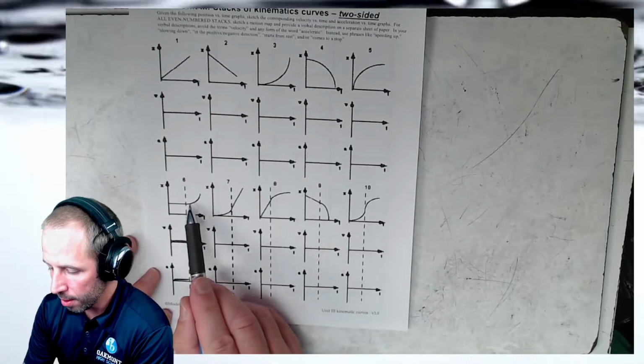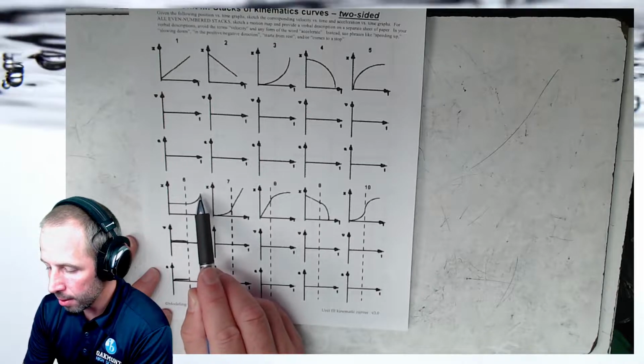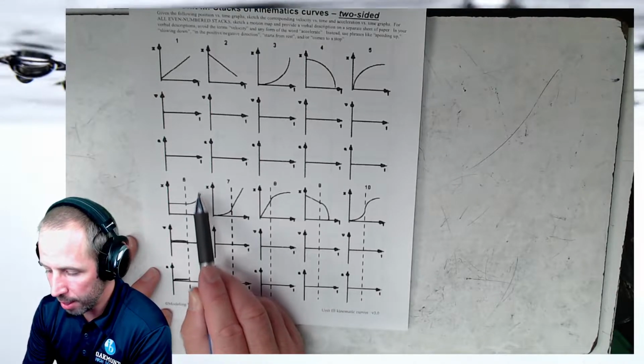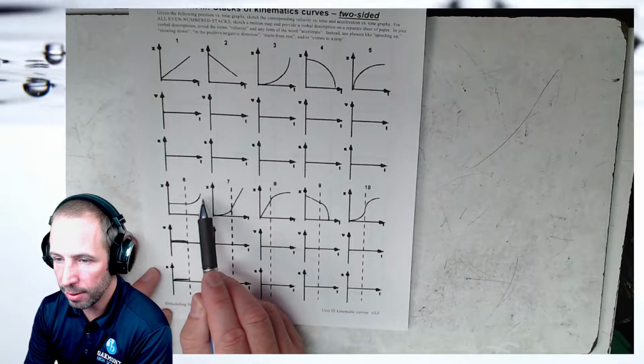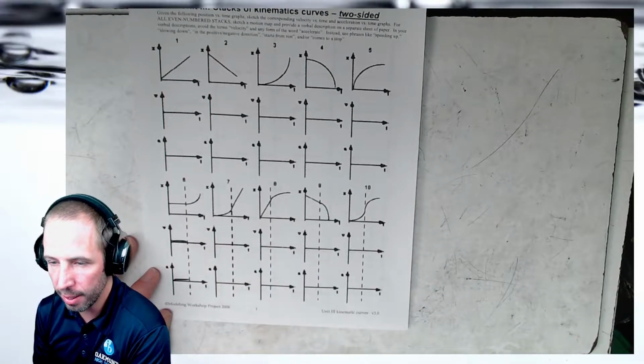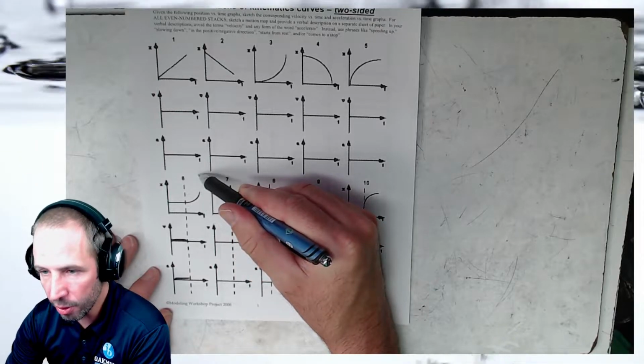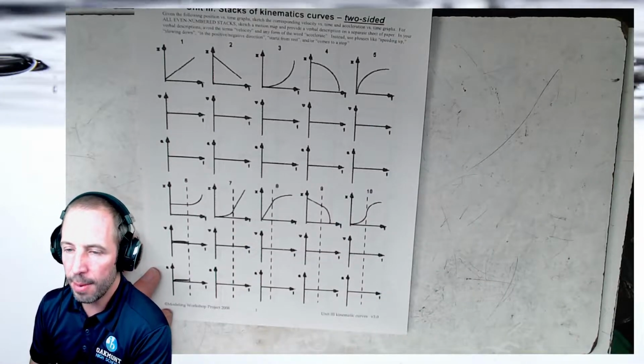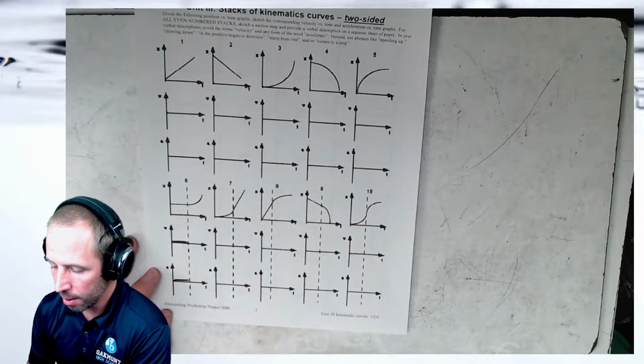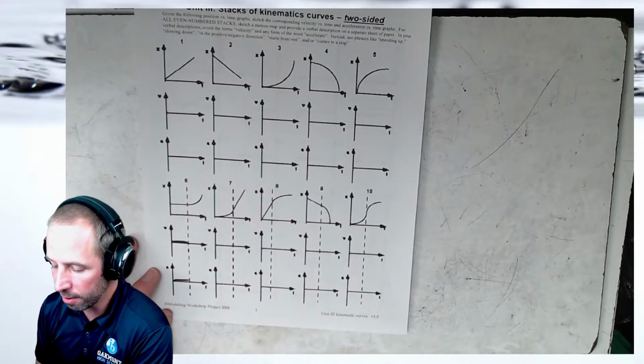However, this goes from flat to steep. Like we got a big change in position in a small amount of time by the end of this, which means we're speeding up. Which direction are we speeding up? Well, the positions are tending to increase. So would you say this is going to be a positive or negative velocity? Increasing position is going to go with positive velocity.